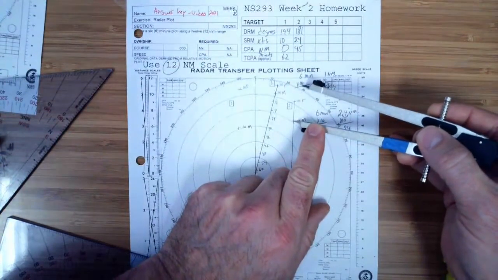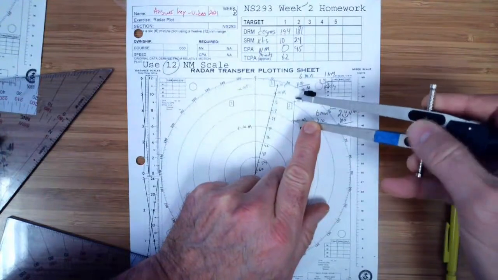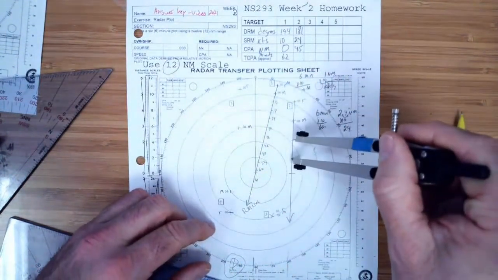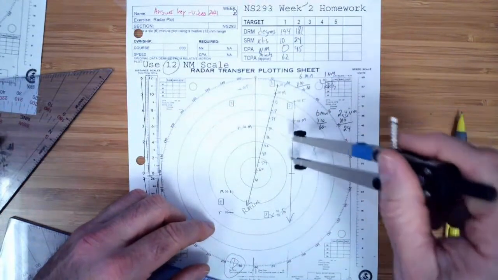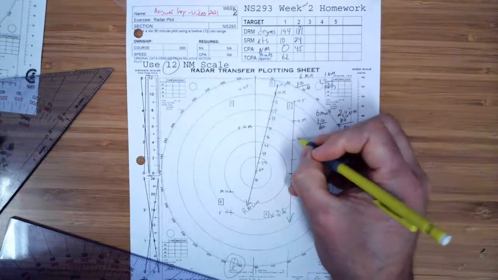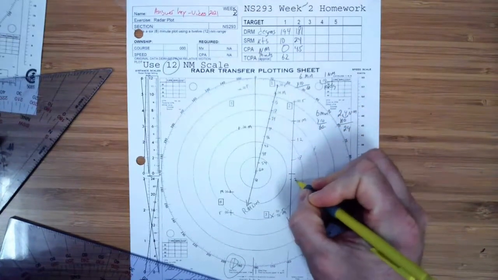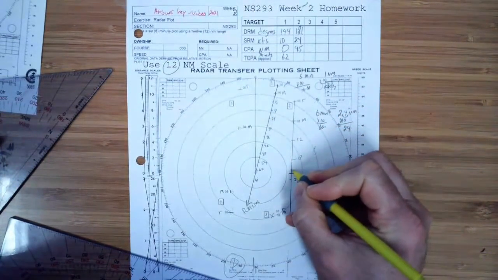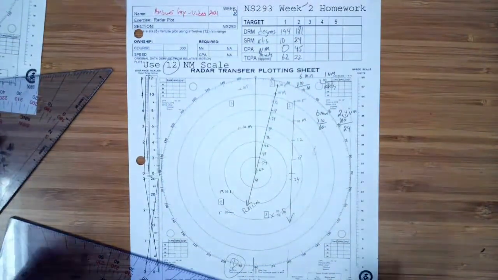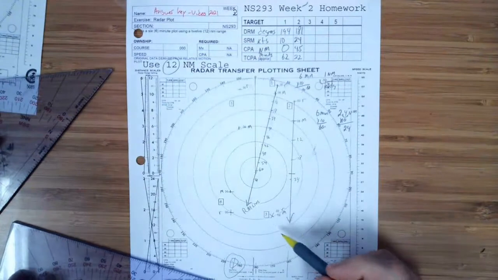All right, now what's the TCPA for that? Well, we're going to walk that down again. So I go like this, and I say, well, that was another 6 minutes, and there's another 6 minutes, and another 6 minutes. So that's 6, 12, 18, 24. It looks to me like that's about 22 minutes. So I'm going to go ahead and put 22 minutes in. That's good enough. Now we go on to target 3.